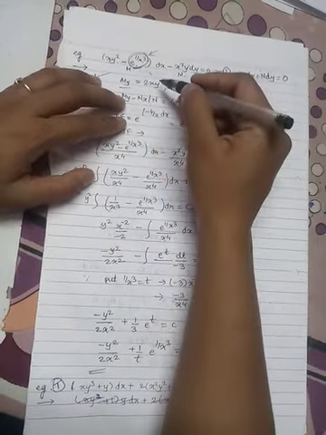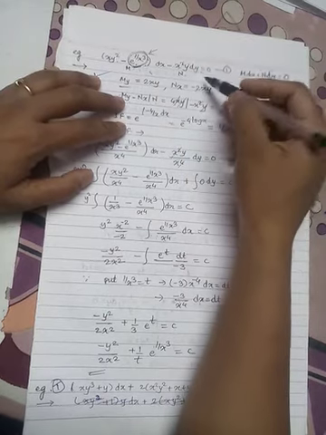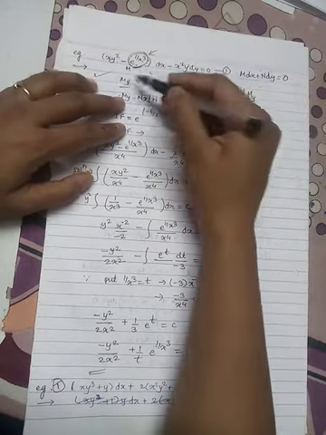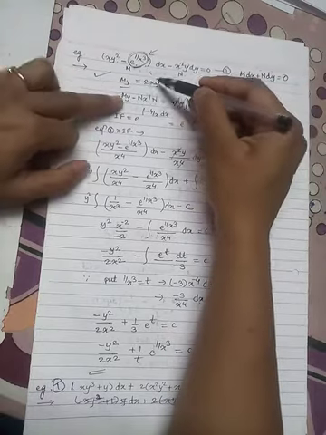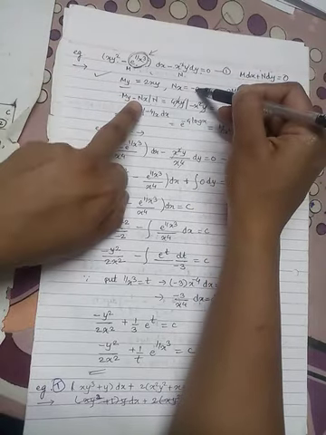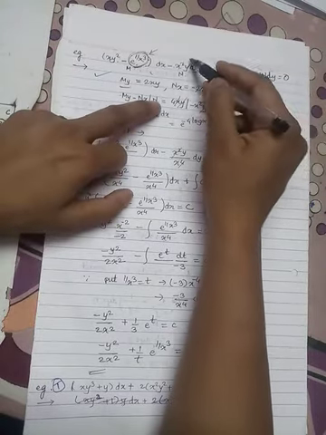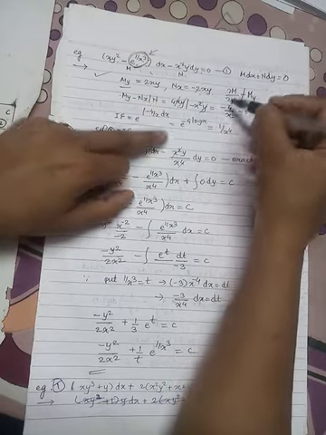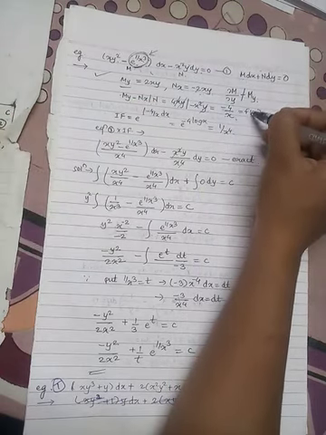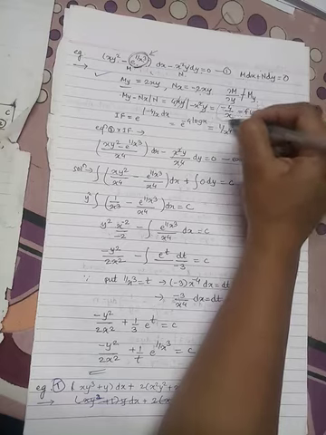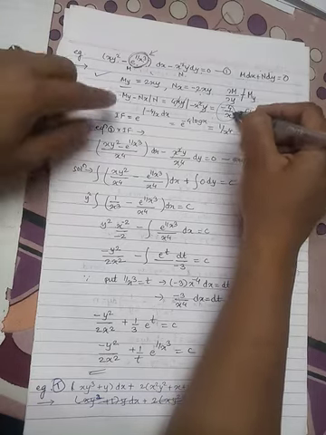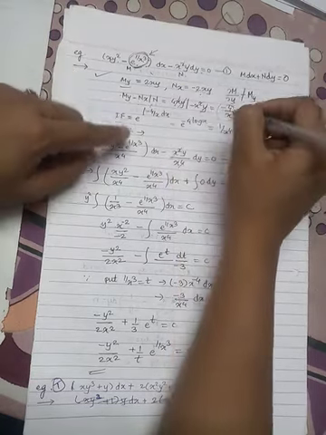We have already calculated that My is 2xy. Put these values: 2xy plus 2xy, that is 4xy, upon N value, which is minus x square y. Simplifying we get minus 4 by x, and this should be f of x only, and we got that equation in x. So this is your My minus Nx upon N.